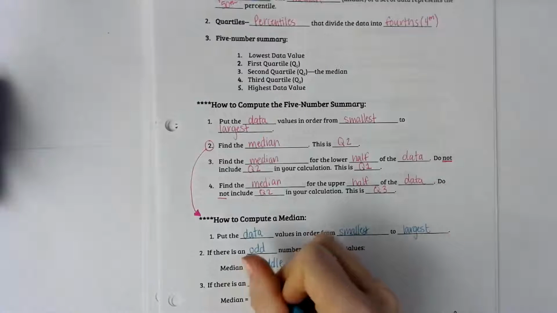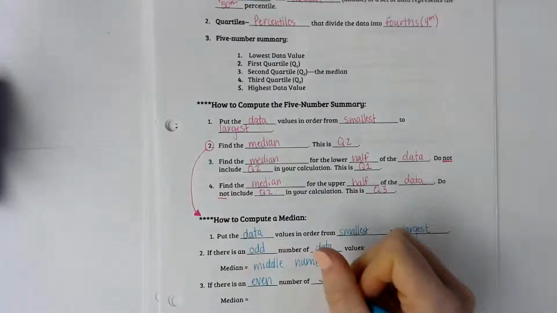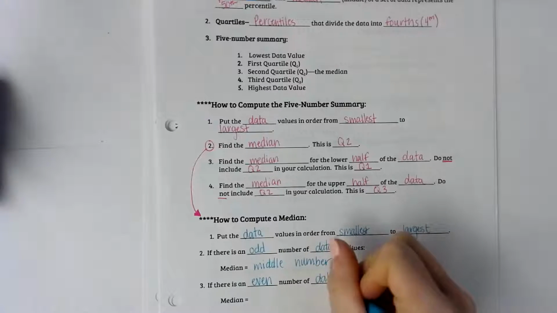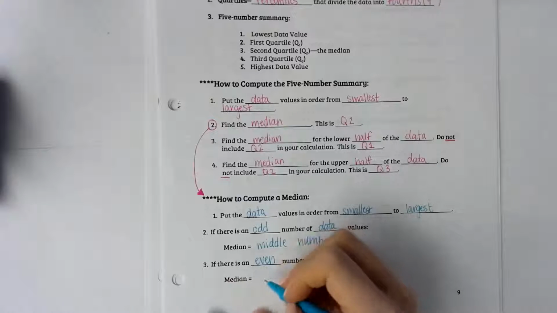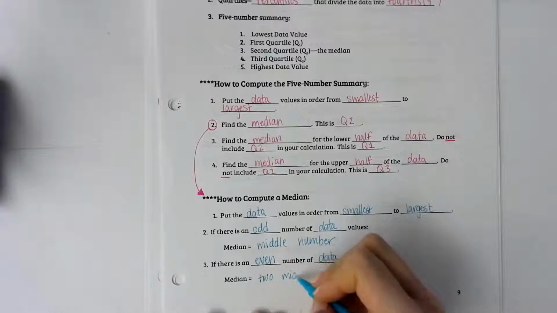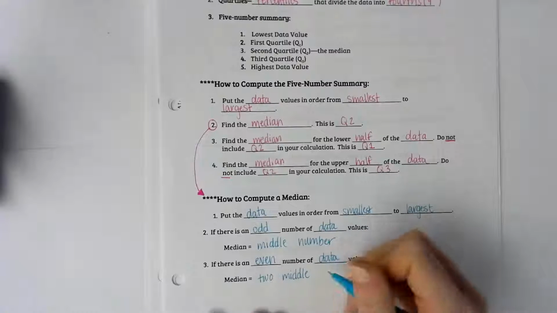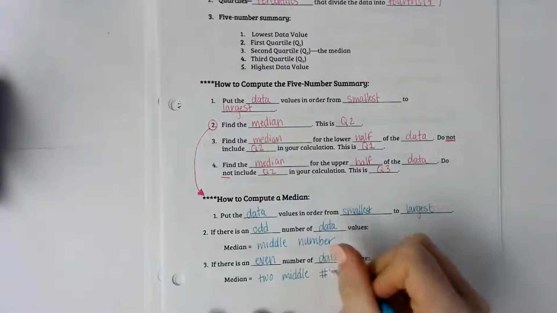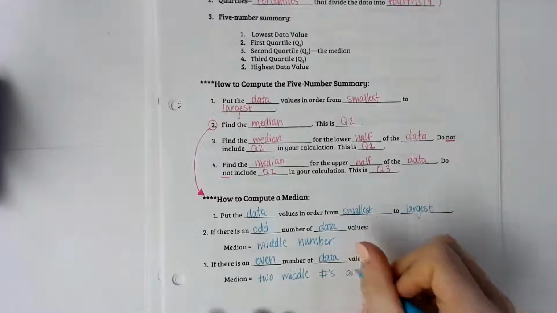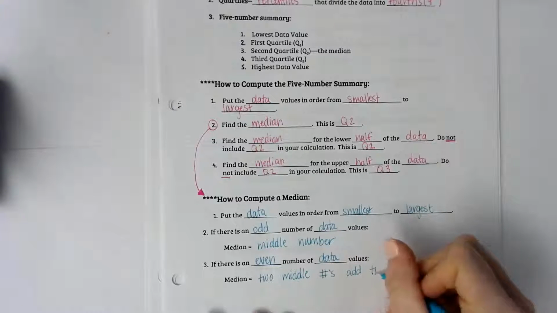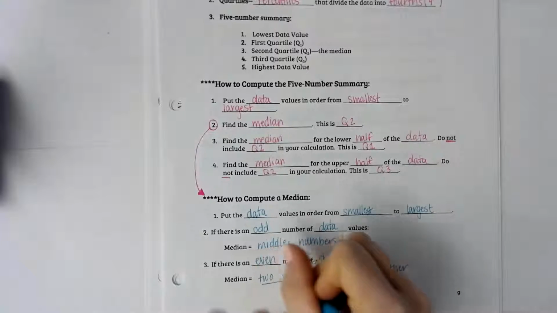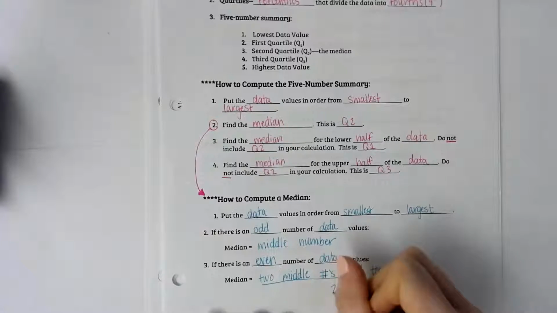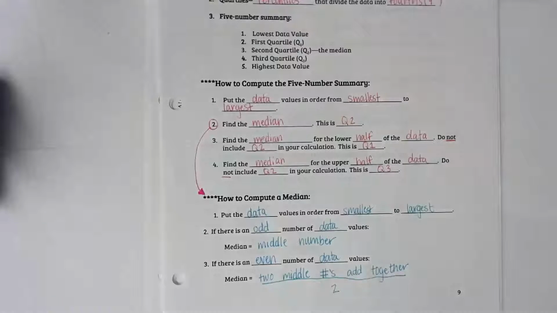If there's an even number of data values, you are going to take the 2 middle numbers, add them together, and then divide it all by 2.